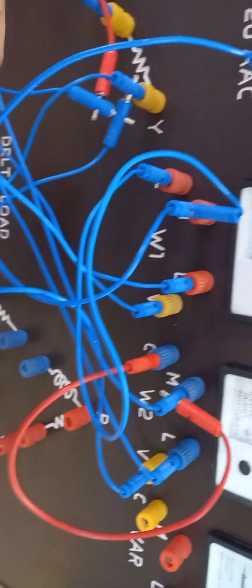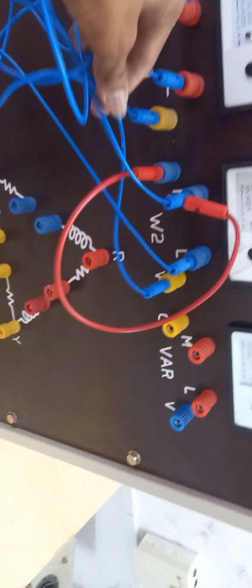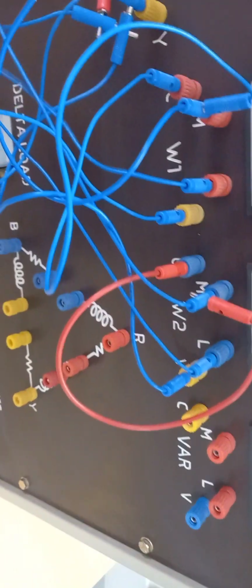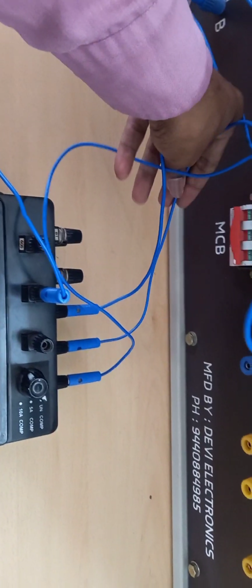And next, the same wattmeter L to varmeter M. Wattmeter 1 L is connected to varmeter M.